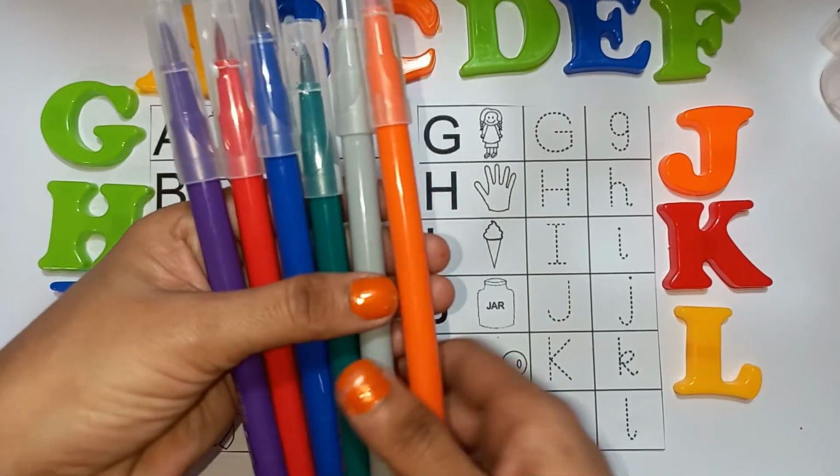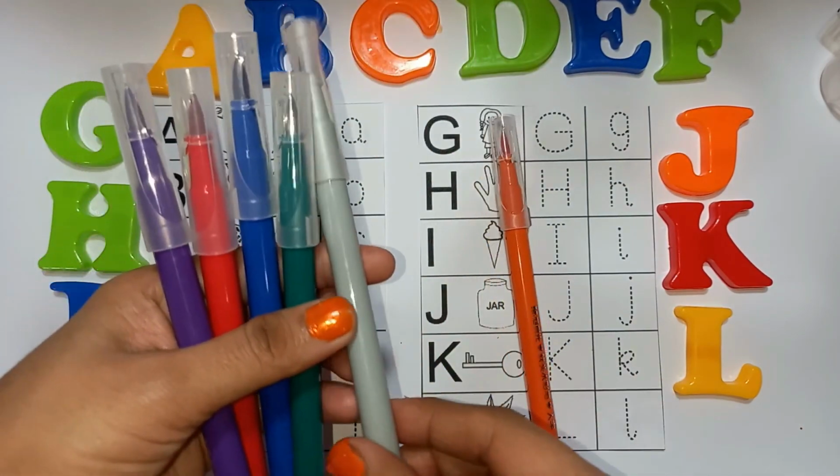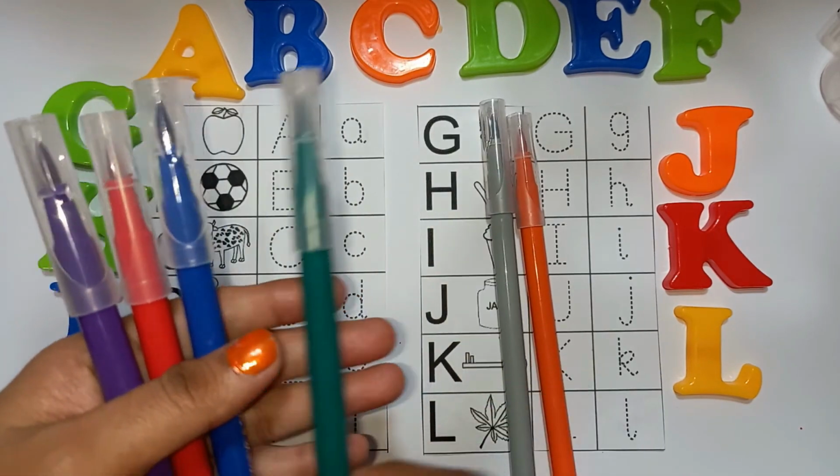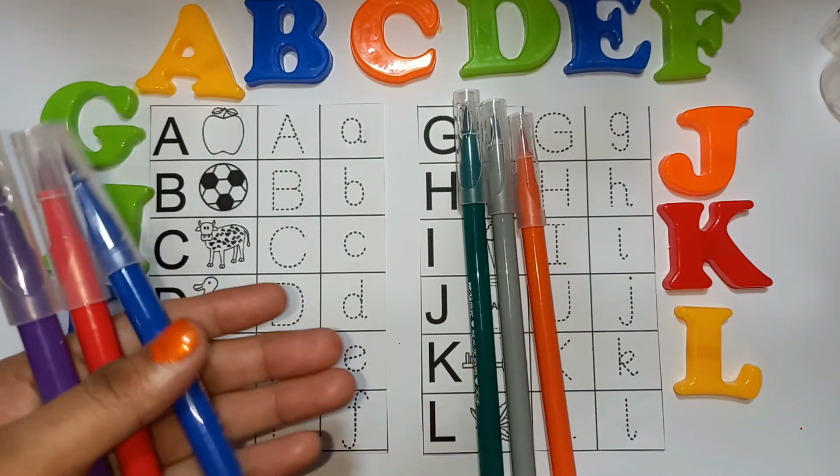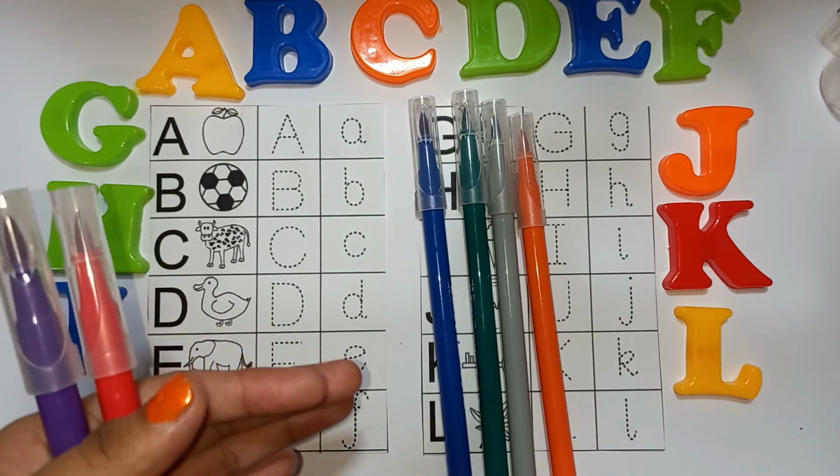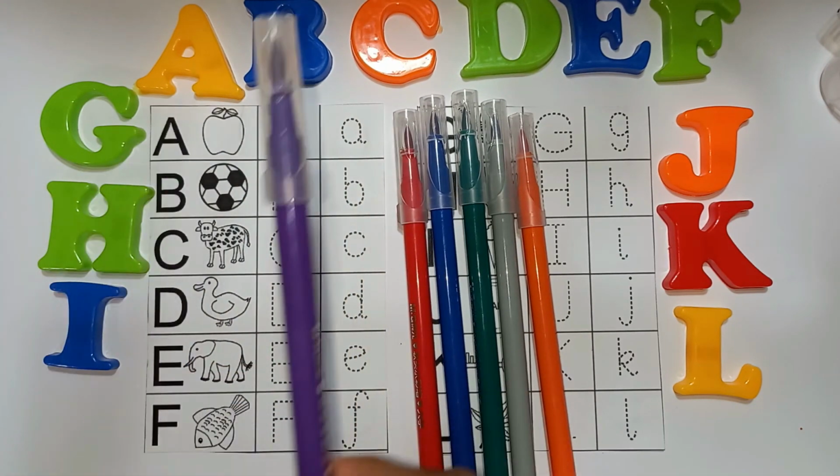Colors name: orange, gray, green, blue, red, purple.